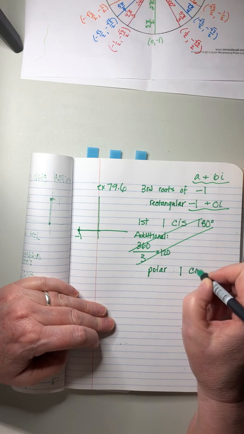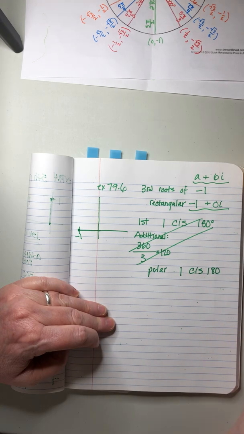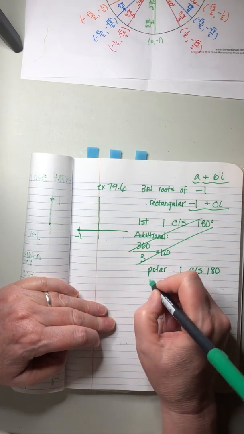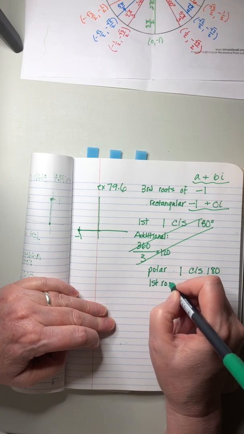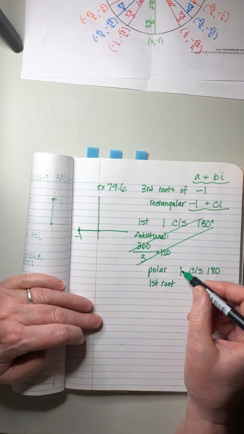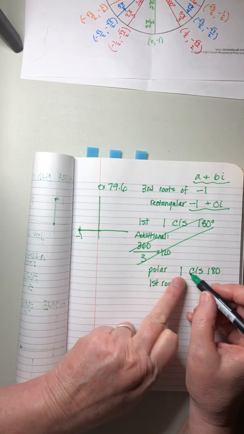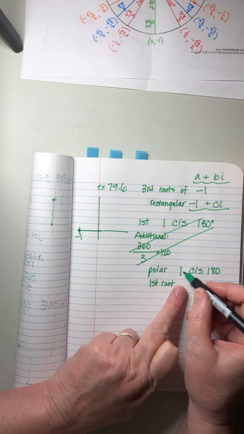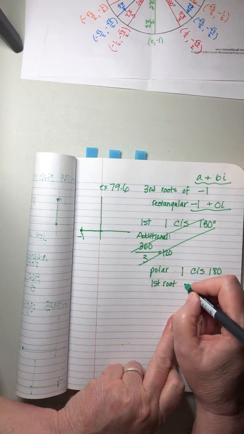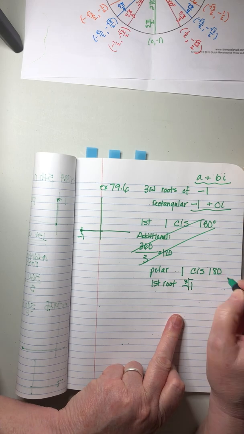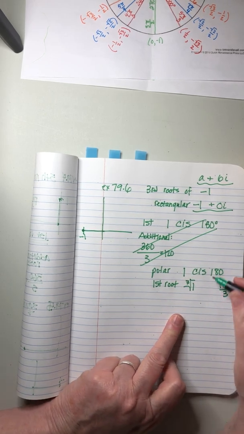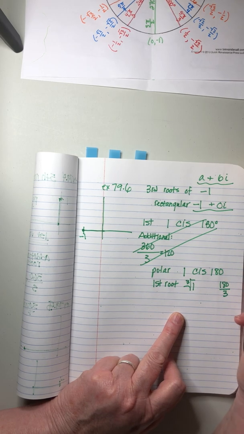1 cis 180 degrees. Now we have to take the first root of it. I skipped that step. The first root of it is to take the cube root of 1, right? It would be the cube root of 1, and this would be 180 over 3. I forgot to take the root. I just started with the polar coordinate and was adjusting from there.